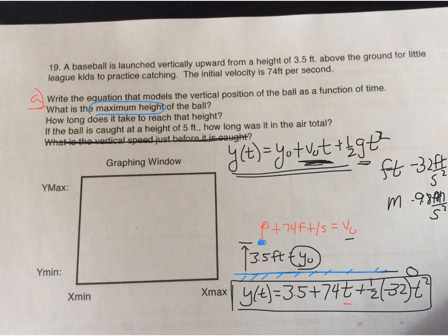Maximum height. Well, if I have an equation that is y versus t, I could graph this. So we're going to graph this projectile, this vertical pitch of the ball. And what's the x-axis going to be? Well, the x-axis is your time. How long do you watch a ball for? You know, maybe 4 or 5 seconds.